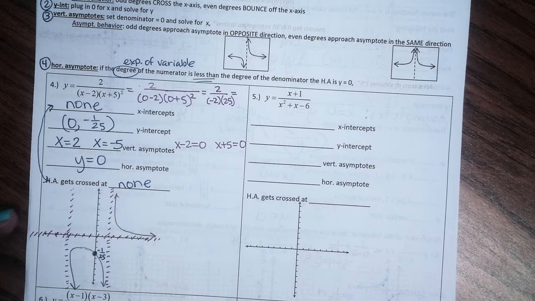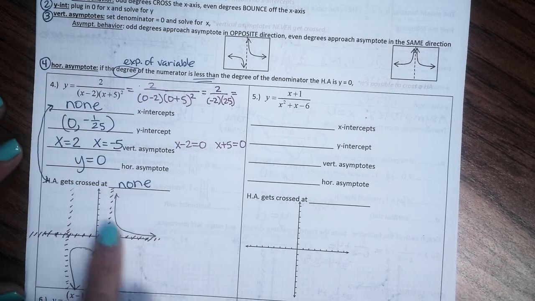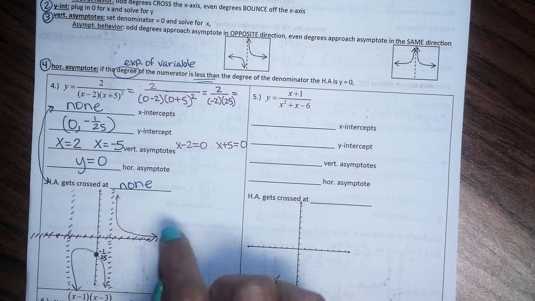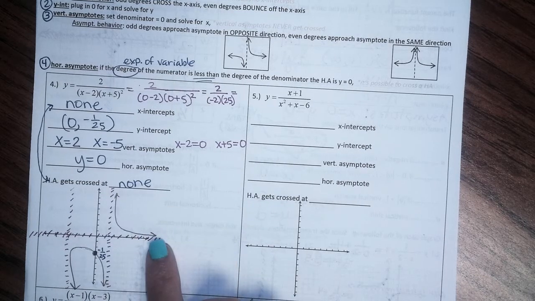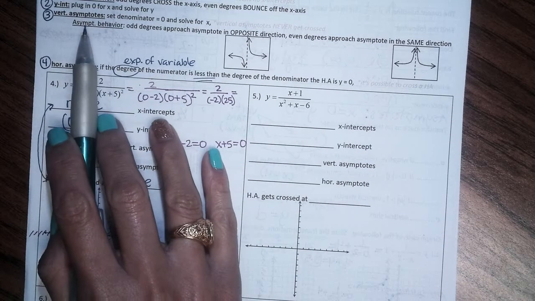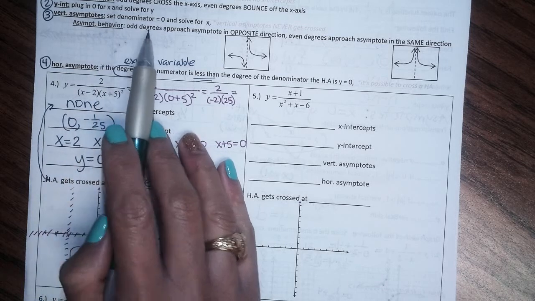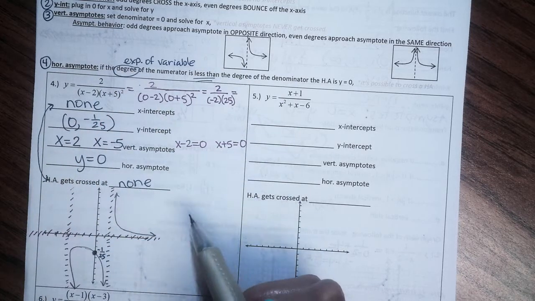And let me tell you why. I know that the graph is going to look like that, even though I didn't actually plug in x equals 3 to figure it out. You can if you want to. But the reason the graph looks like this on this side is because of this thing called the asymptote behavior. So let me read it to you and try to explain it.